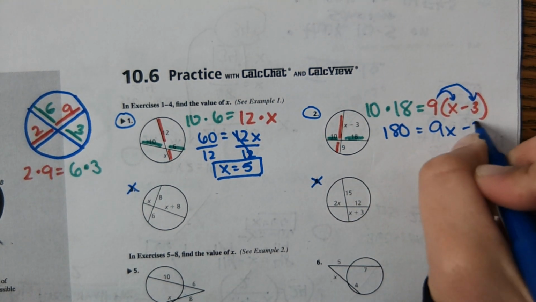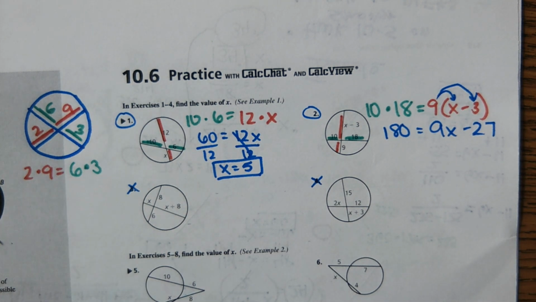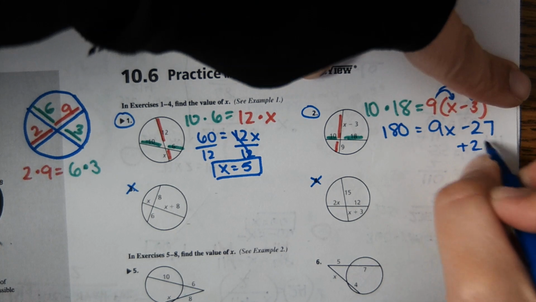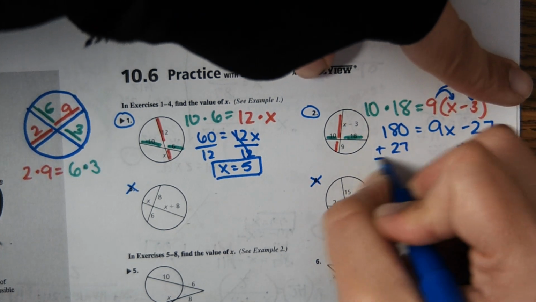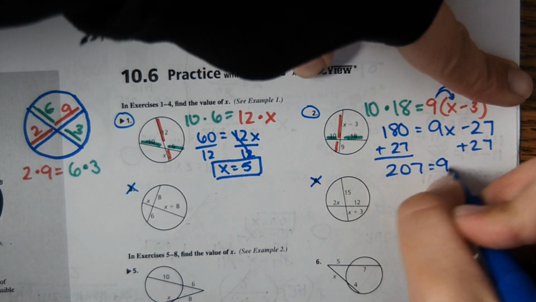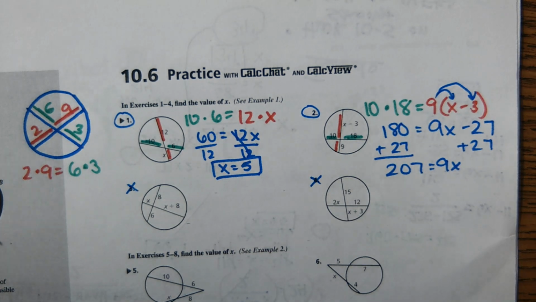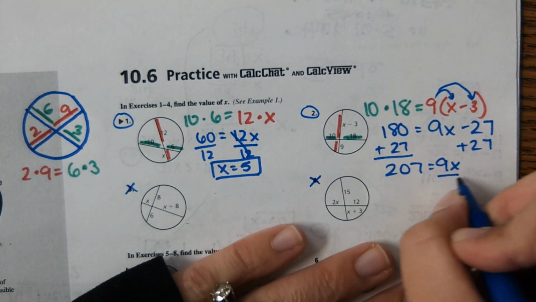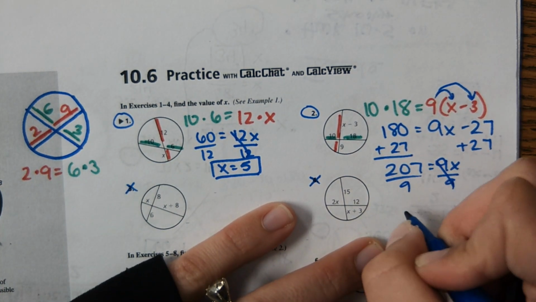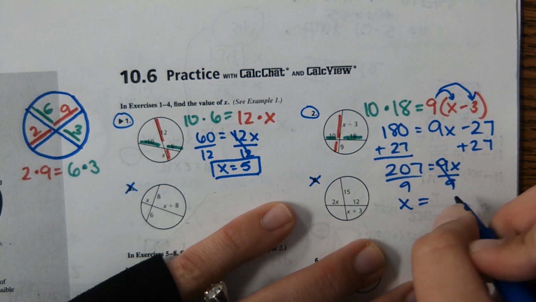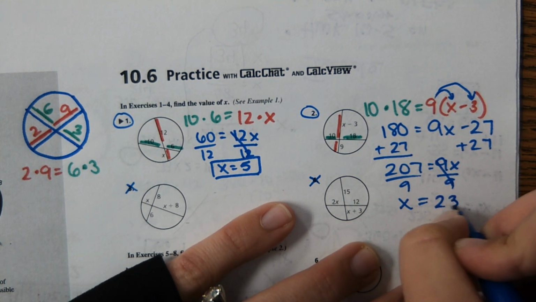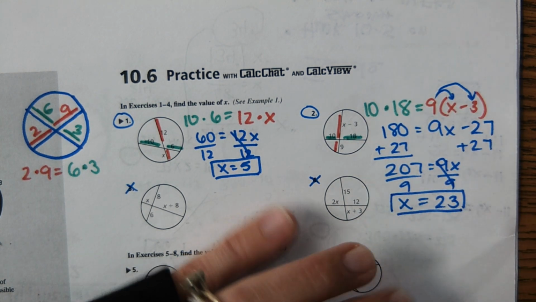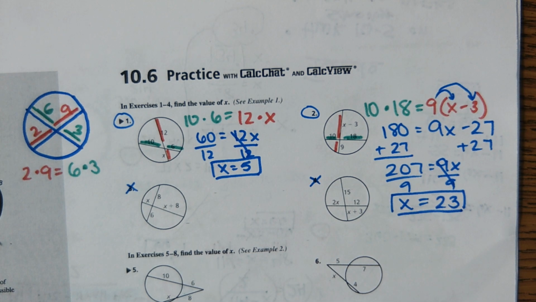We get 9x minus 27. Add 27 to both sides. 207 equals 9x. Divide this by 9 and this by 9. We get x equals 23. See that?